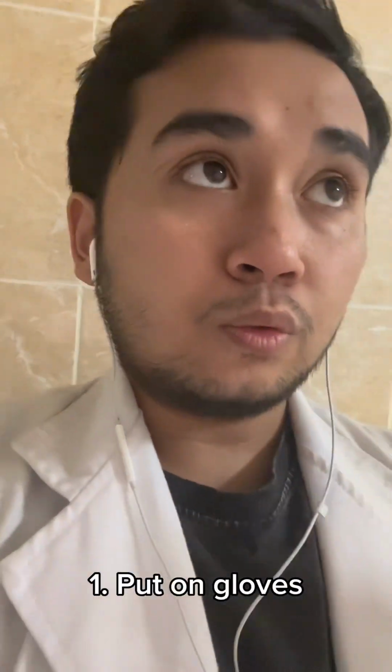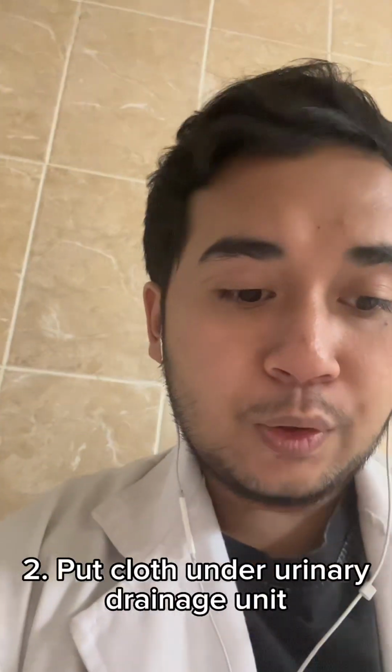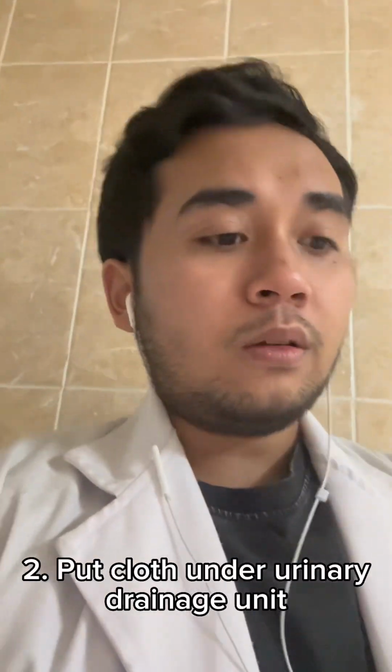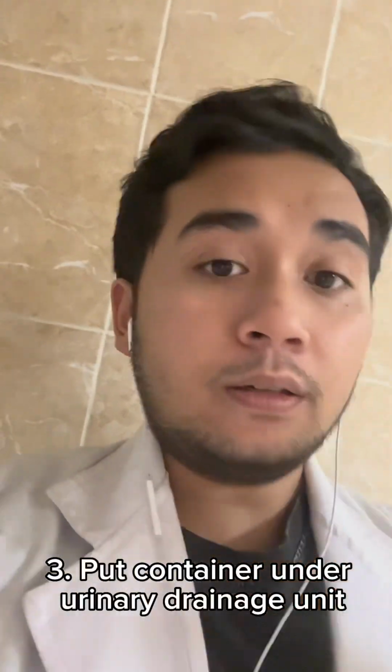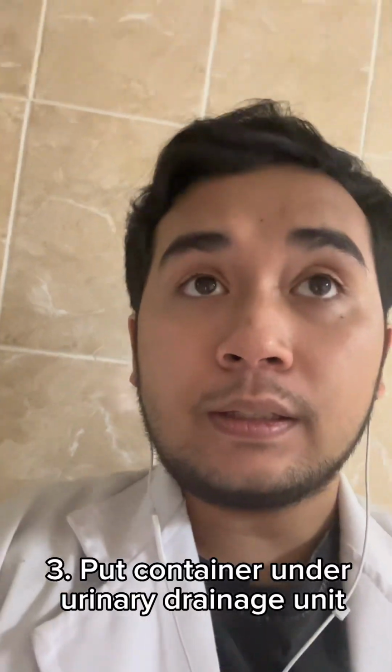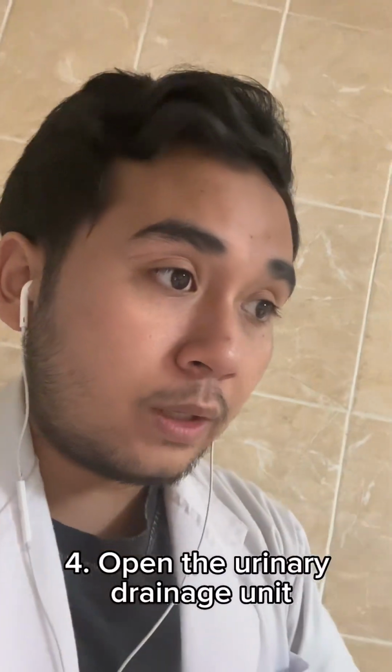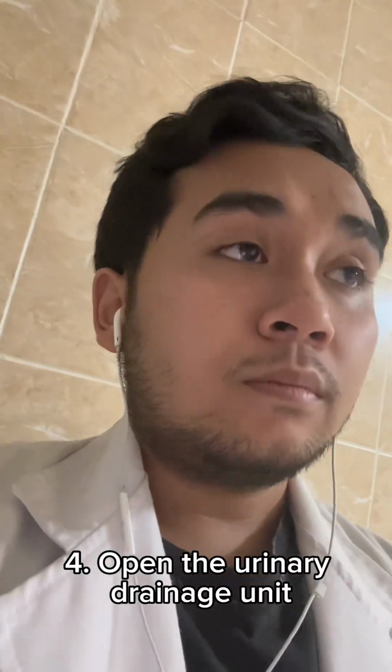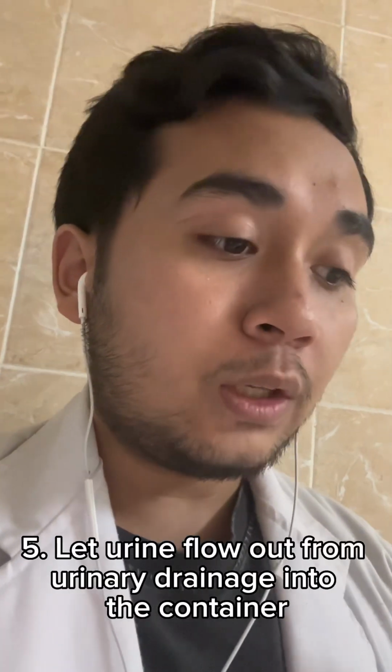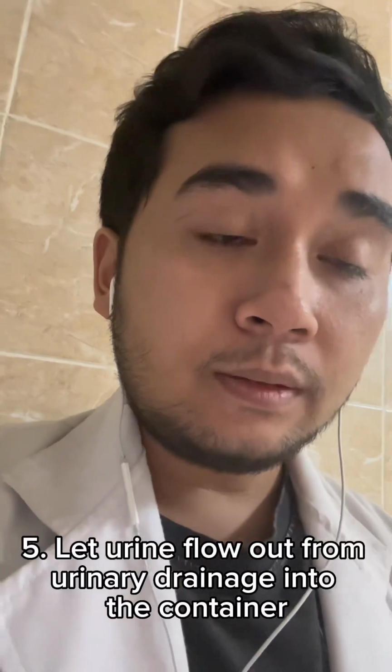First, the procedure. First, you put on your gloves, of course, because we want to avoid infection from the urine. Then we put a cloth under the urinary drainage on the floor, and we take the container and put it under the urinary drainage. At the urinary drainage, we have a drain outlet, and we have to open it. After we open it, we slowly let the urine flow out from the urinary drainage into the container until the urinary drainage is empty.